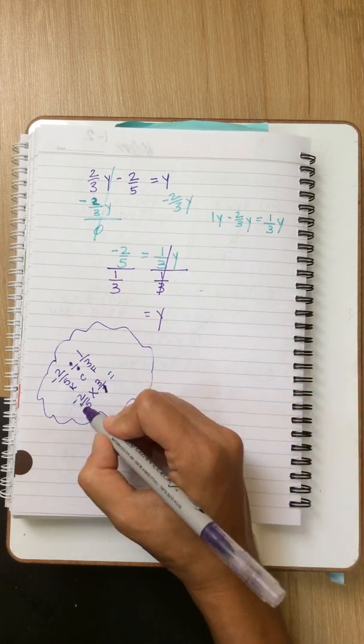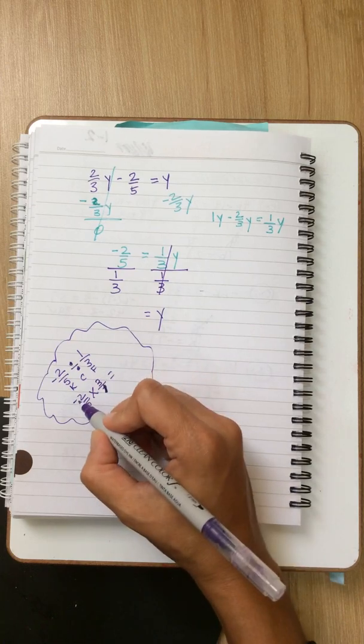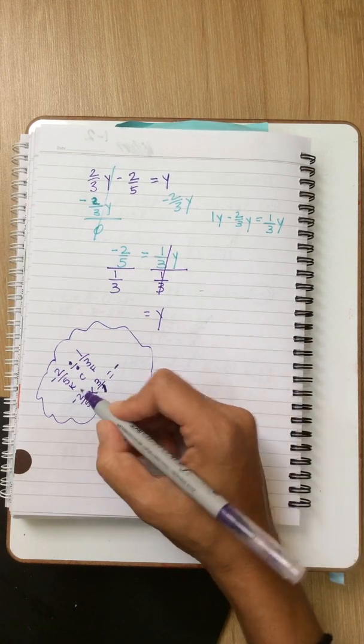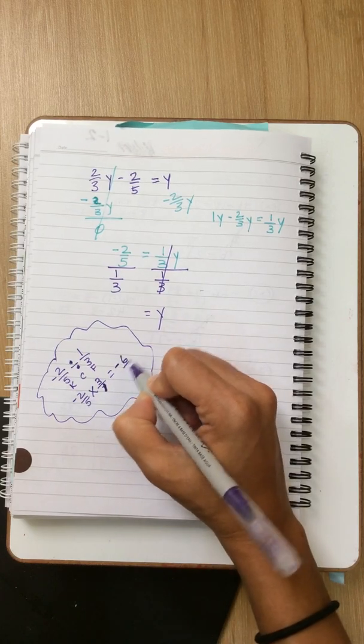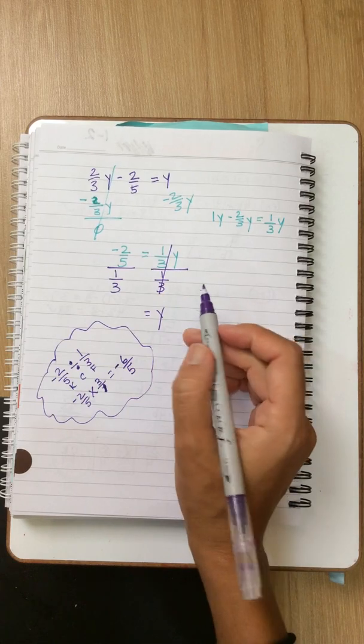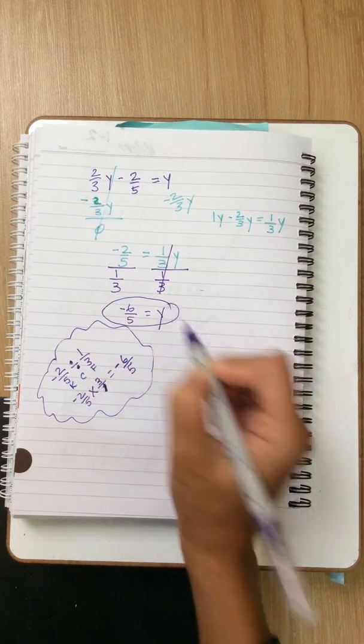So now you can just multiply across. Negative 2 times, well, yeah, let's do this. It's a negative times a positive, so I know that my answer is going to be negative, right? 2 times 3 is 6, and 5 times 1 is 5. So my answer is negative 6/5 equals y.